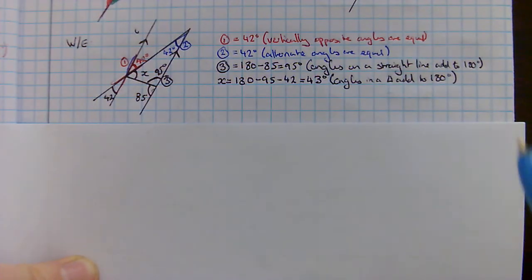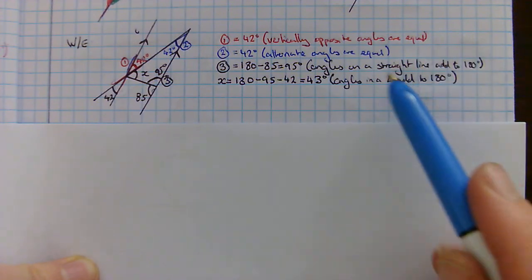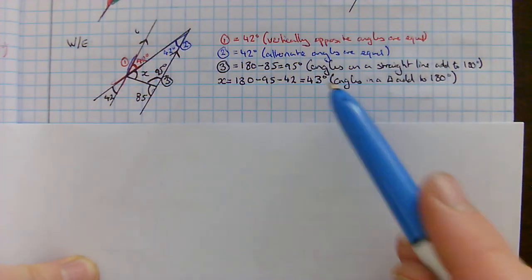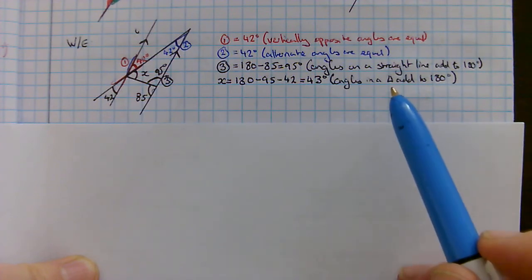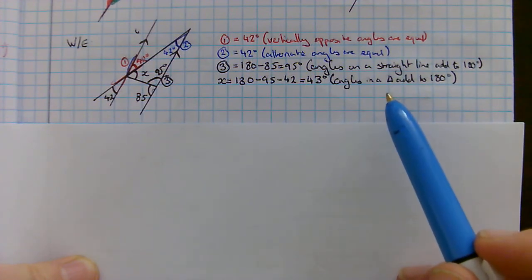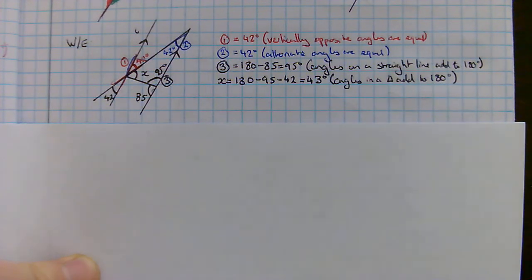And the reason why this was such a difficult question is because we've learnt 6 rules so far, and I've used 4 of them to try and get to my answer there of x equals 43 degrees. That was a 5-mark question, and it's quite possible for that to be the difference between getting a 4 and a 5 in your GCSE. Pause the video, take down the worked example, and then we'll give you some questions to try yourselves.